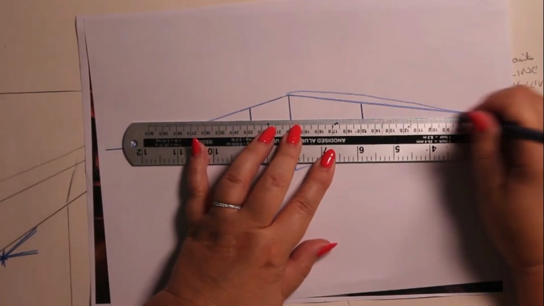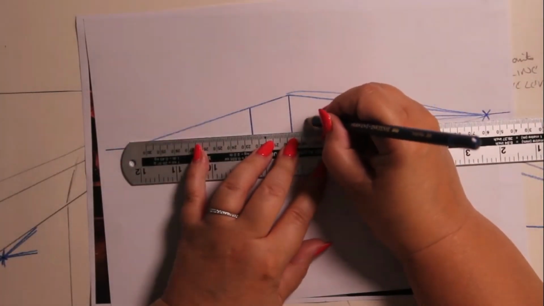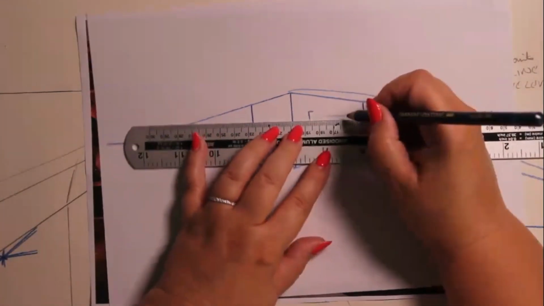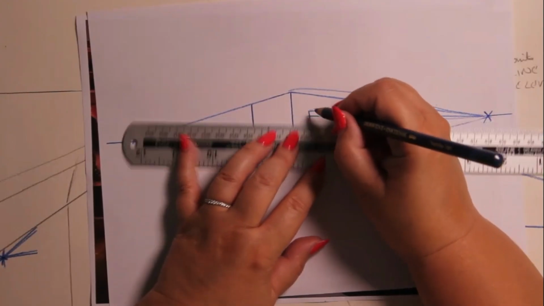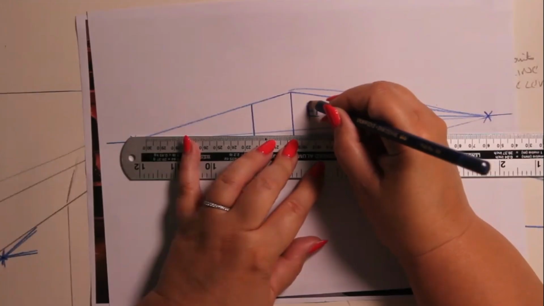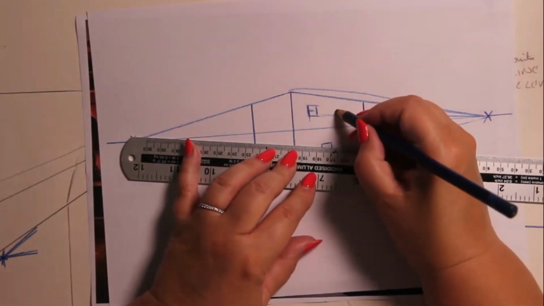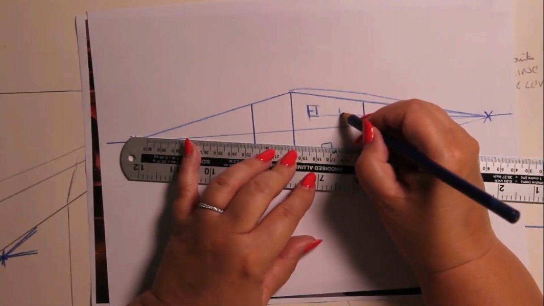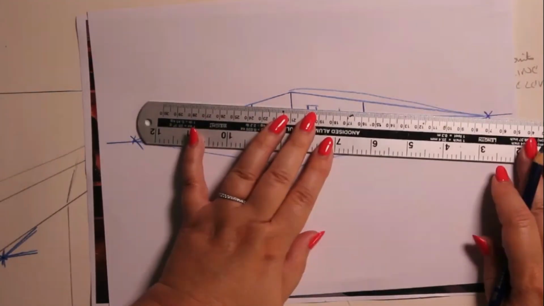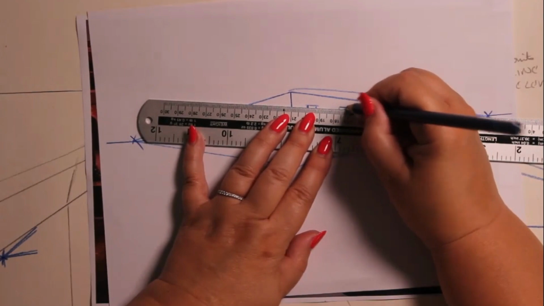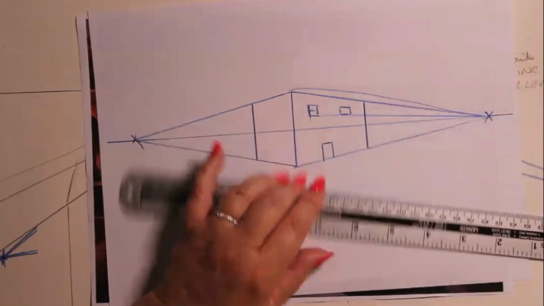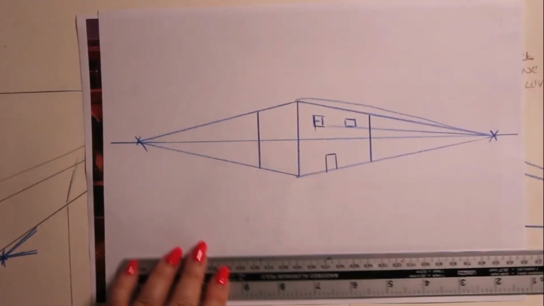So that's if your eye is at the... and you'll start to get a feel as well. We know roughly that it's going in that direction, and so you'll start to get a feel of what feels right.